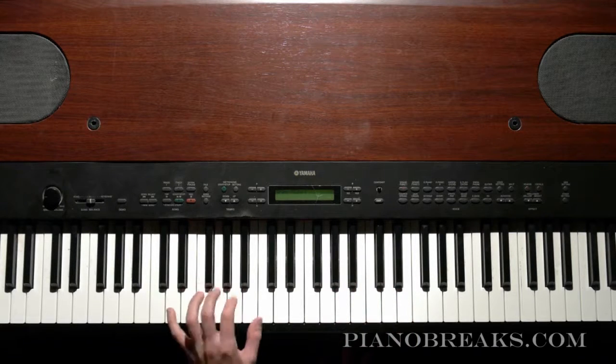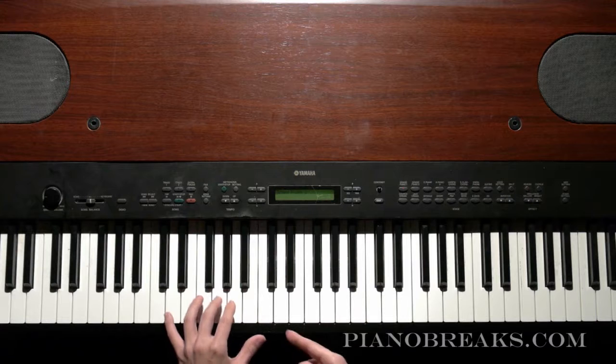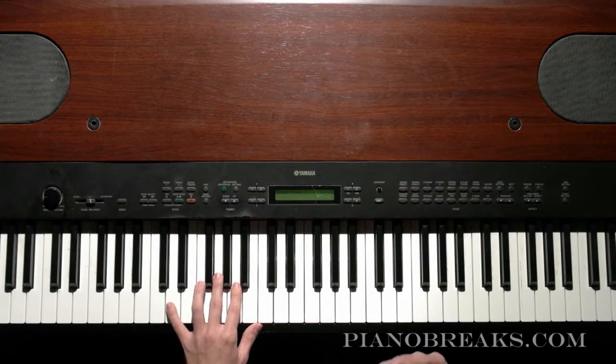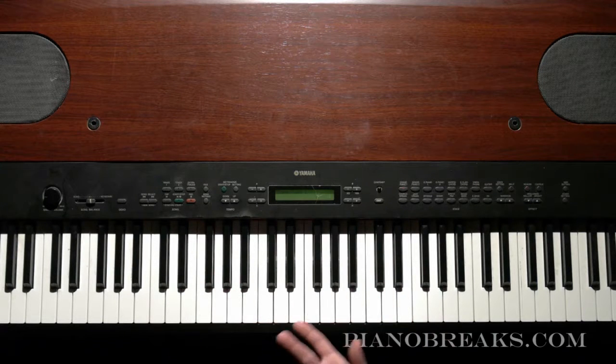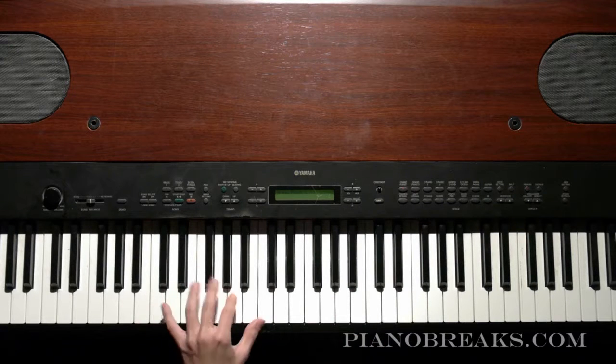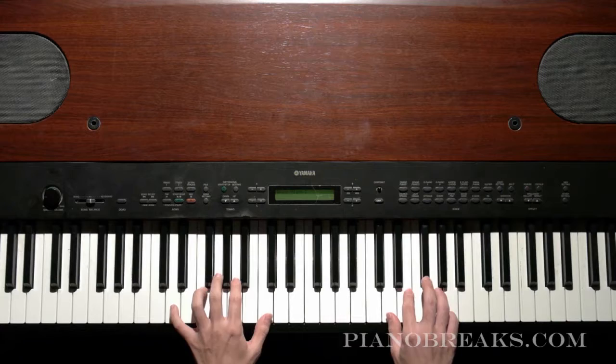But I would just start off playing the chord on the 1 and the and of 2. And then eventually, as you speed this up and you add your right hand, it can sound like this. So you can be doing this, let's say.